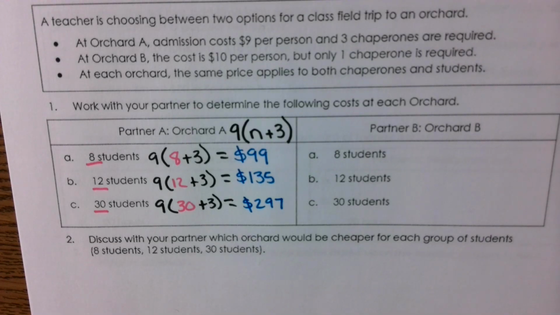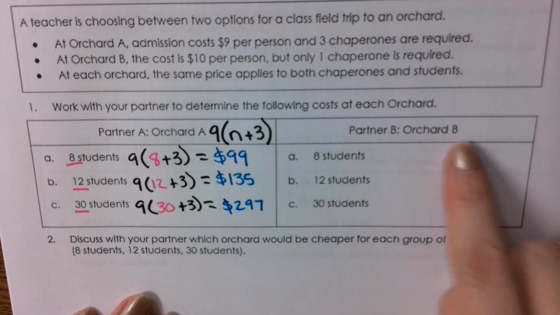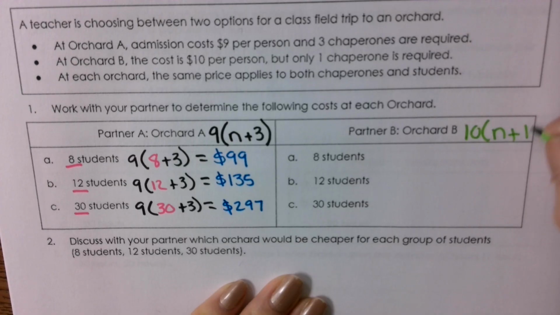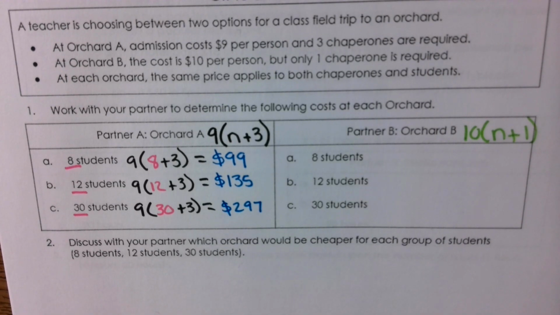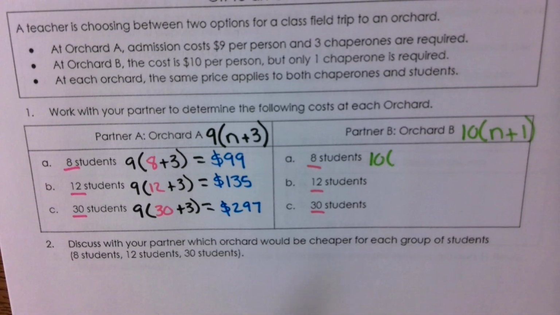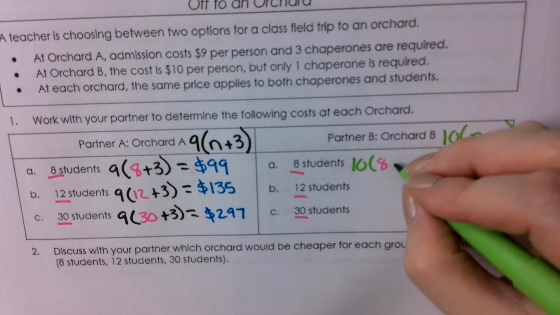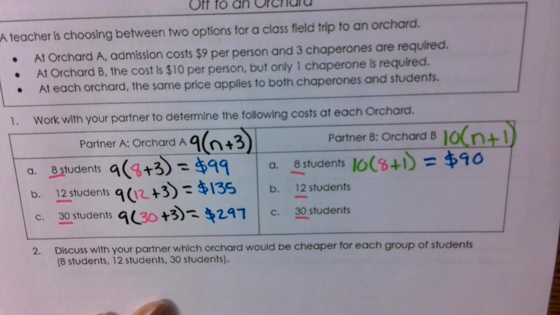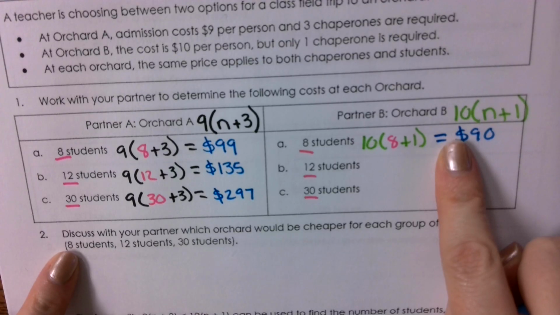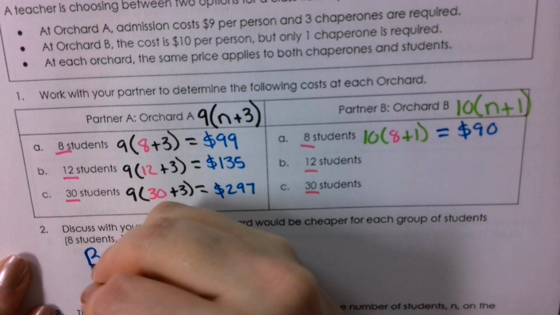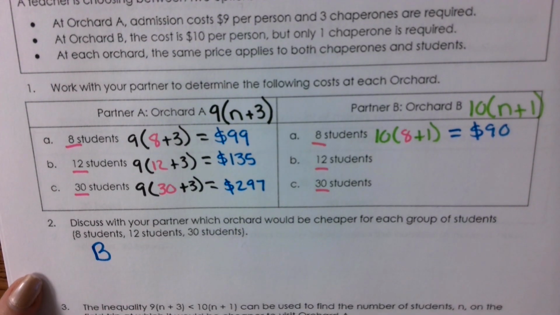Again, make sure you're paying attention. All right, for Orchard B, they had the expression, same kind of idea, 10 times the quantity of n plus 1. This time only 1 chaperone is required to go no matter how many students attend. Again, we're focusing on 8, 12, and 30 students attending. So we've got 10 times the quantity of 8 plus 1. That means 9 total people attending, which comes out to $90. So Orchard B at 8 students is the cheaper price. They're cheaper by how much? $9. So Orchard B for 8 students is cheaper by $9.